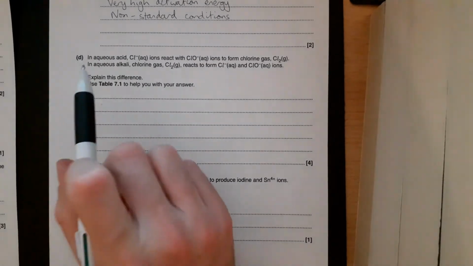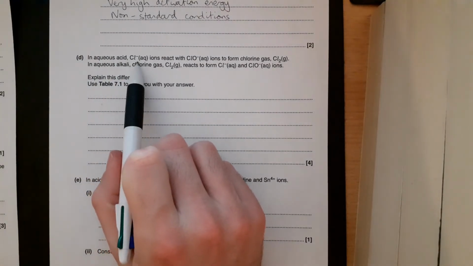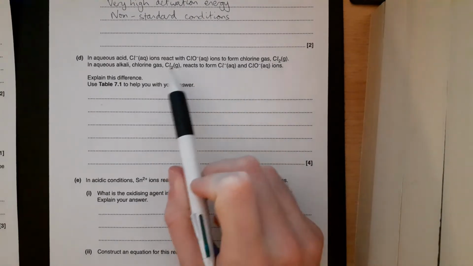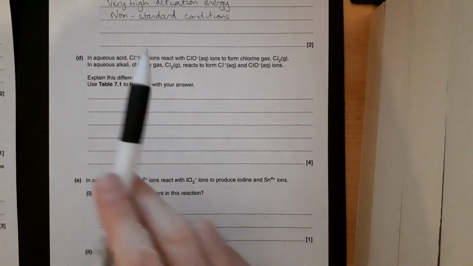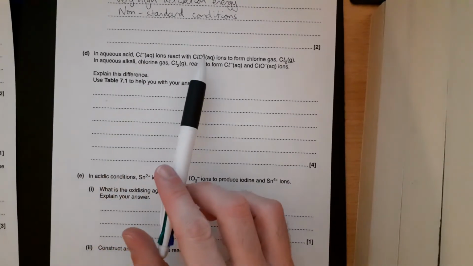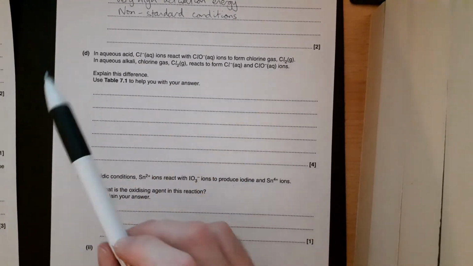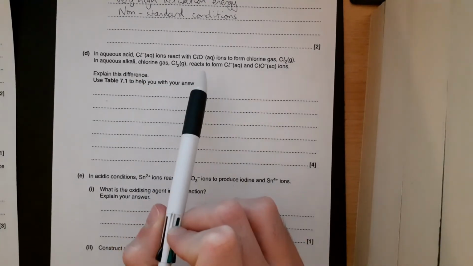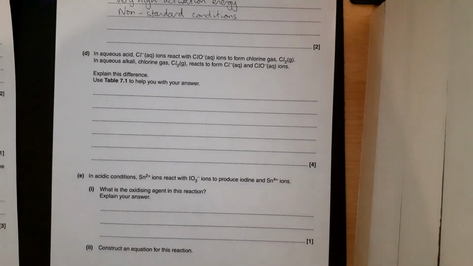Right, then we're saying in aqueous acid, Cl- ions react with chlorate ions to form chlorine gas. Oh god, there's just chlorine everywhere in this question. This is going to get very confusing. Chloride reacts with chlorate to make chlorine, whereas in alkali, it's the opposite. Explain this difference, use table 7.1.